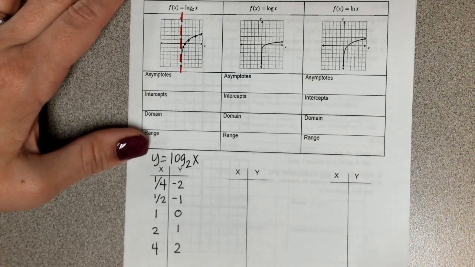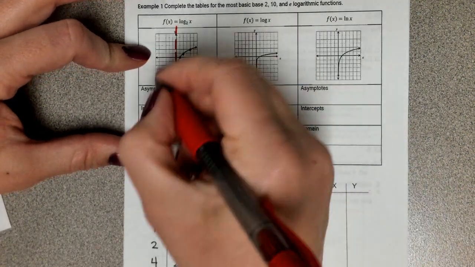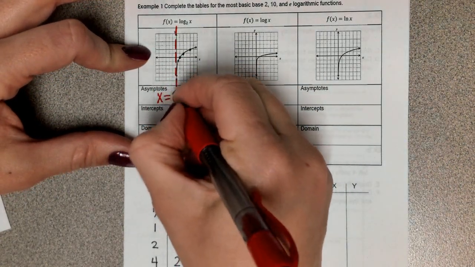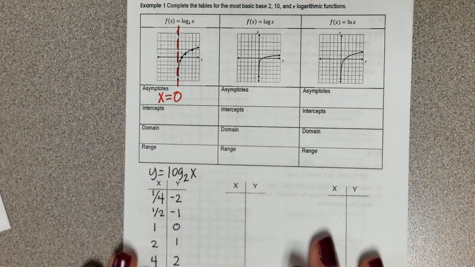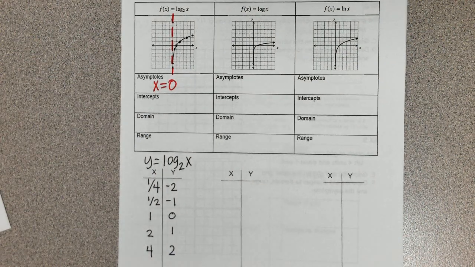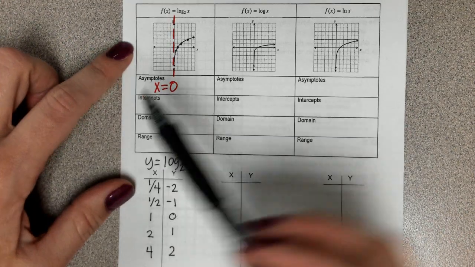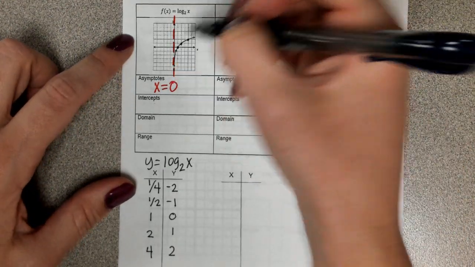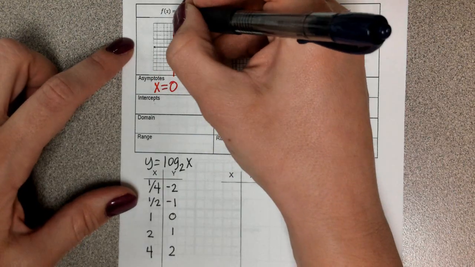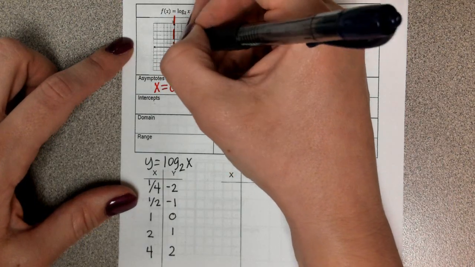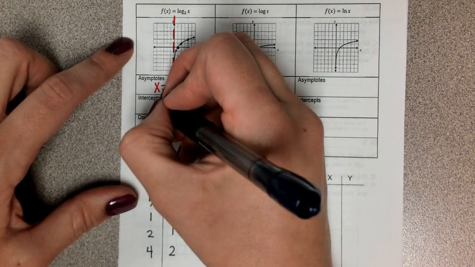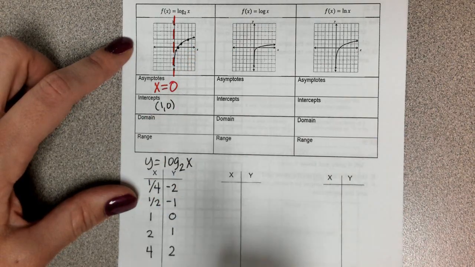X. So I'm going to draw my asymptote in, and this is x equals 0. So it's a vertical asymptote now. Intercepts are just asking us what's crossing an axis. We have no y-intercept, obviously, but our x-intercept is (1, 0). That's this point right here.